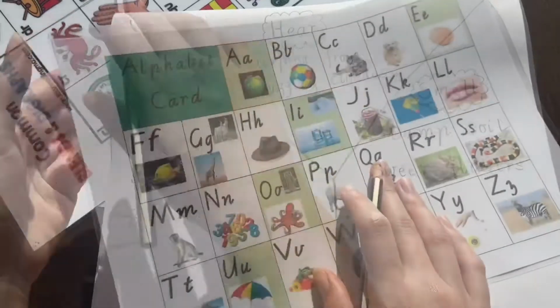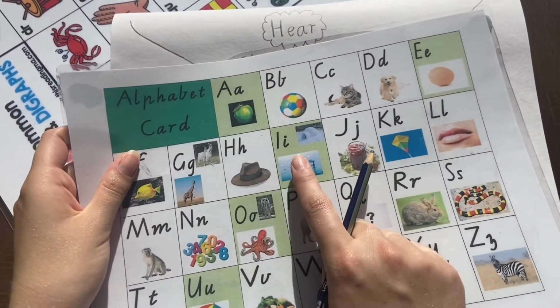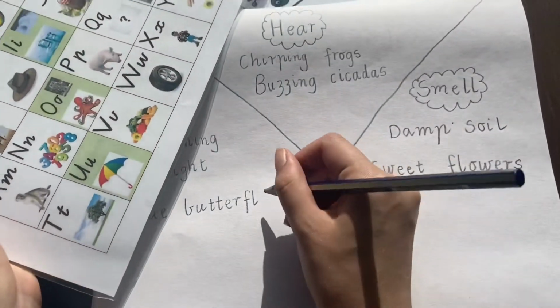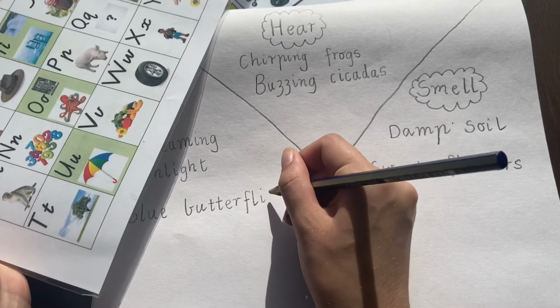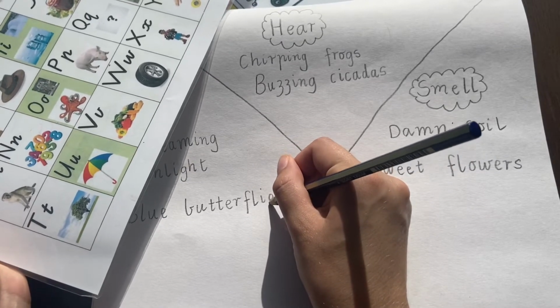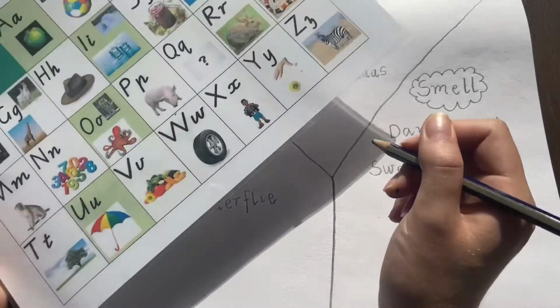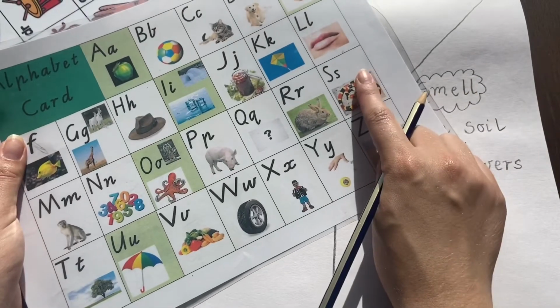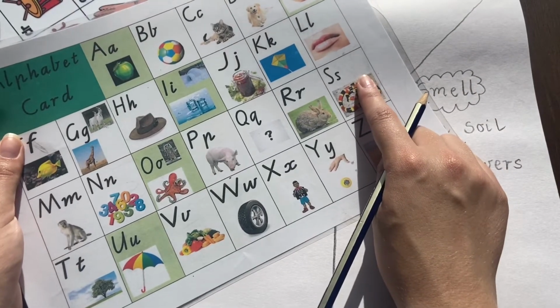Eyes. Do you hear the I saying its own name? Eyes. The silent E there, you can't hear it. And then there's an S on the end to make it more than one butterfly.